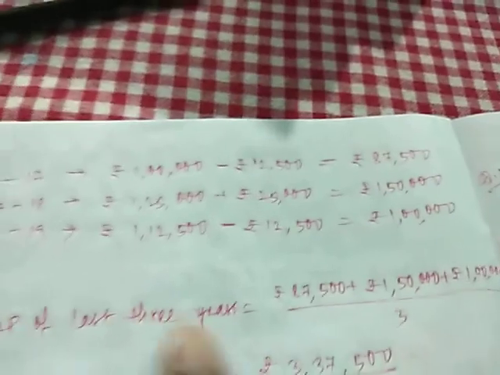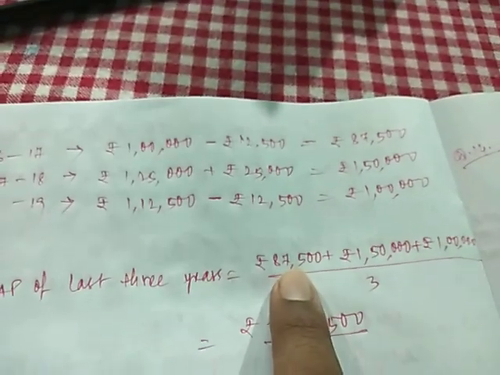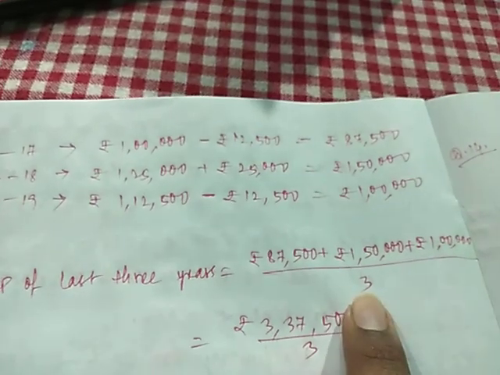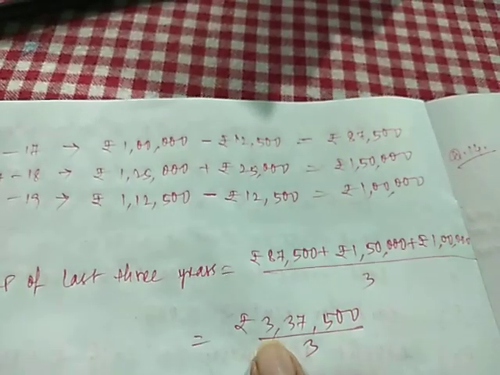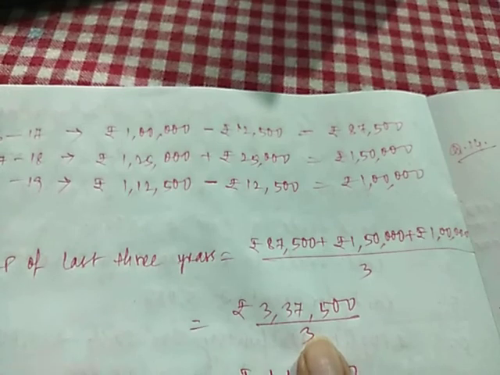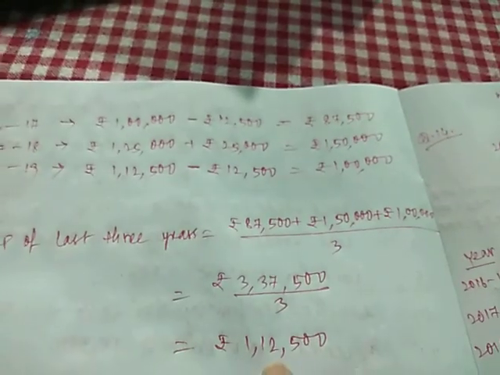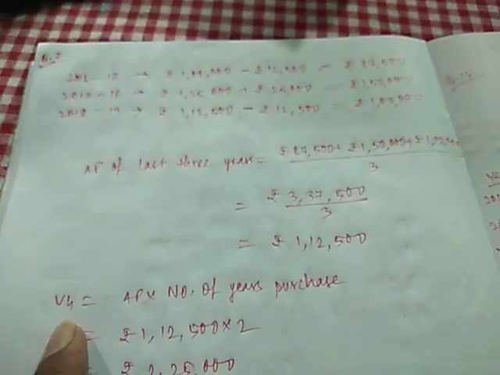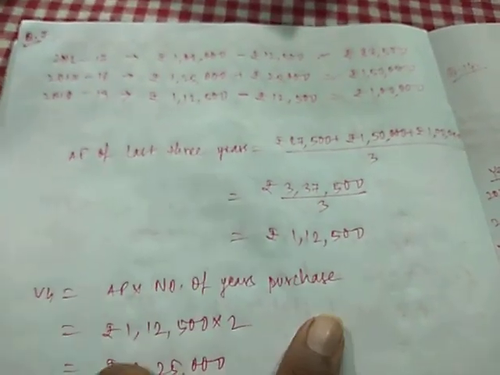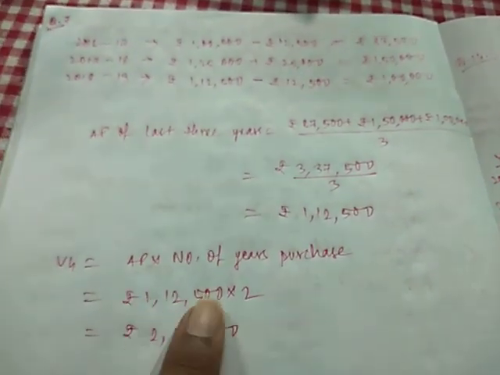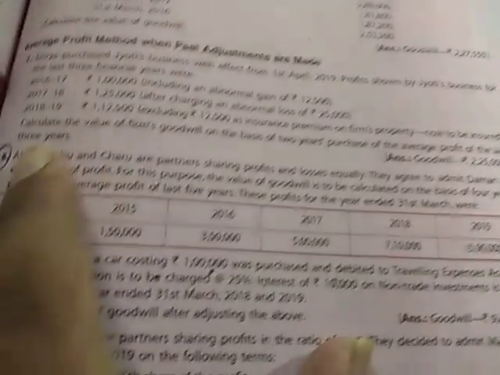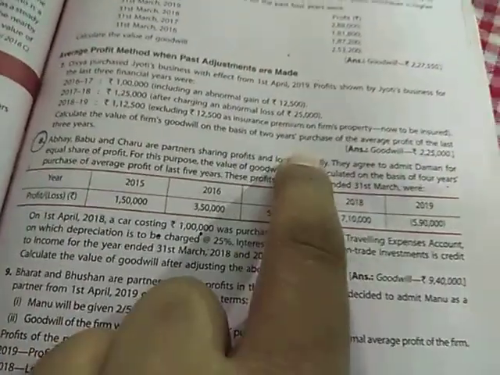Now the average profit of the last 3 years is 87,500 plus 1 lakh 50,000 plus rupees 1 lakh divided by 3, because there are 3 years. Total is rupees 3 lakh 37,500 divided by 3. You will get 1 lakh 12,500 as the average profit. So when the average profit is 1 lakh 12,500, value of goodwill becomes average profit into number of years purchase, that is rupees 1 lakh 12,500 into number of years purchase, which is 2, as given here. Calculate the firm's goodwill on the basis of 2 years purchase.